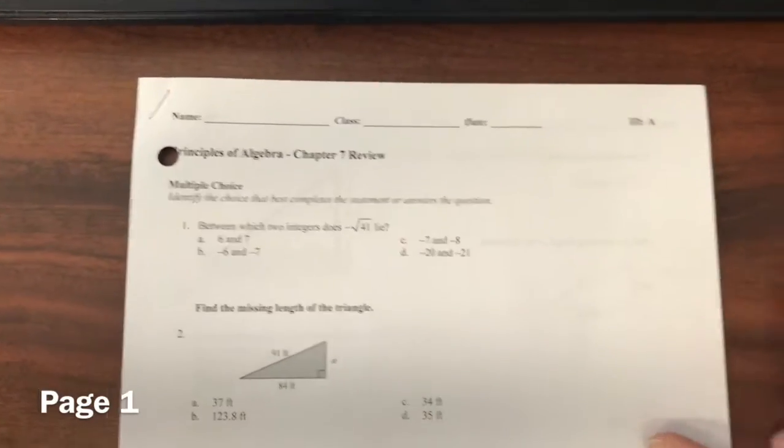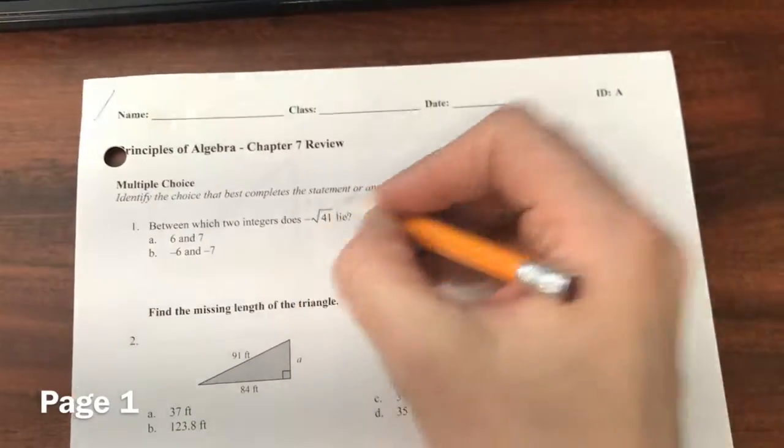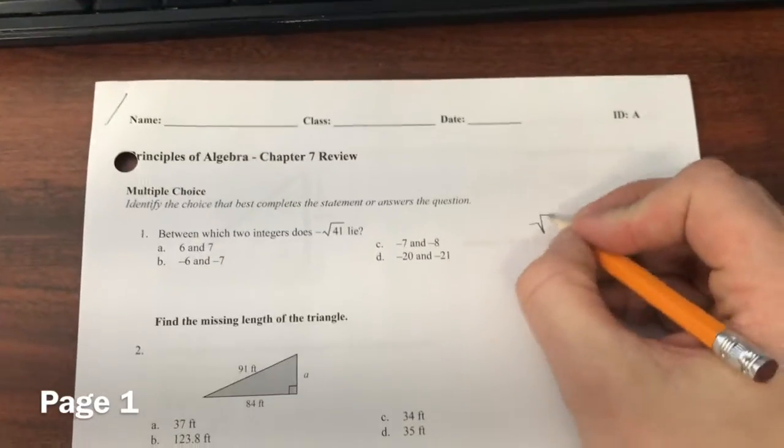Chapter 7 review packet. Here we go. I'm just going to get started. Negative square root of 41. I don't know what the square root of 41 is, but you know what I do know?